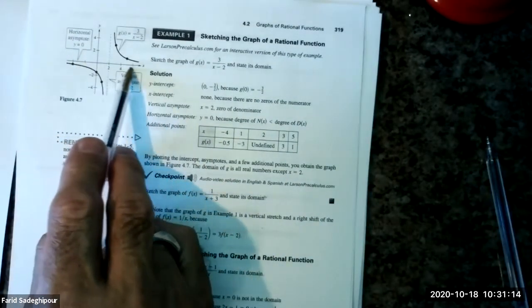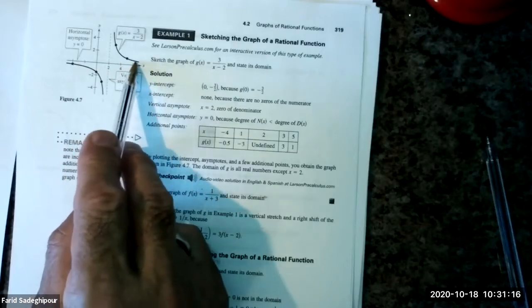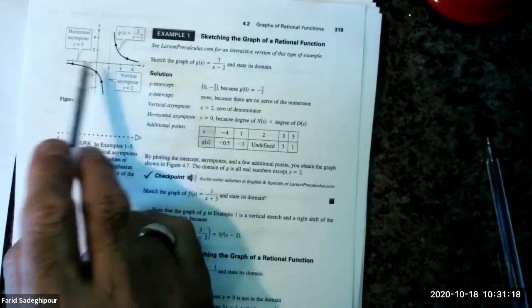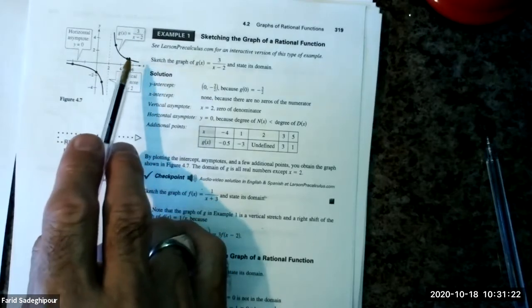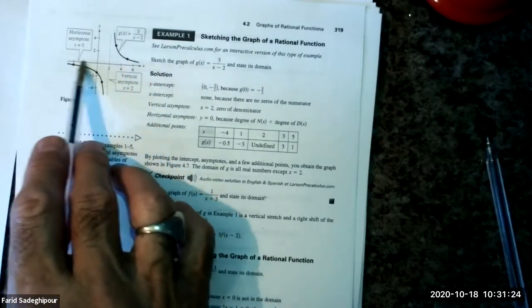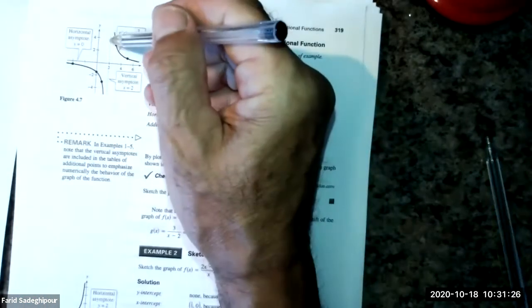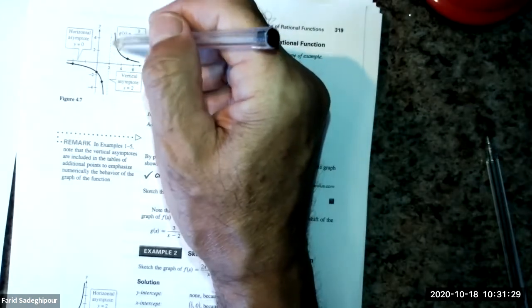So in that case, do you see this? This is your horizontal asymptote. You see how the graph does not cut the x-axis? It's parallel to this and it's parallel to that. So there are two asymptotes here. One is horizontal, which is the x-axis. The other one is x equals 2.